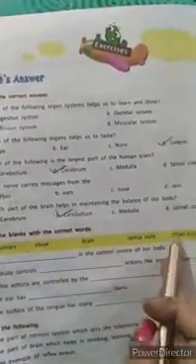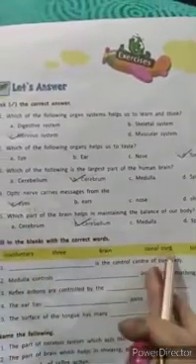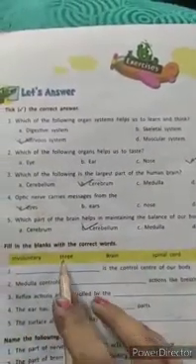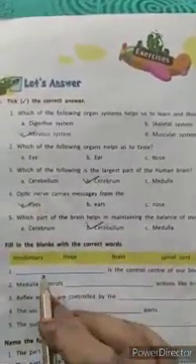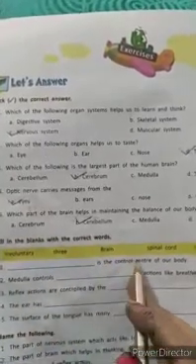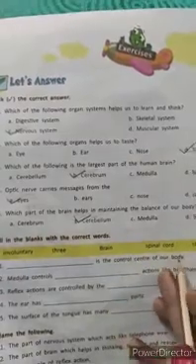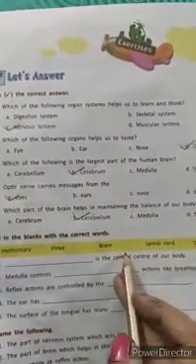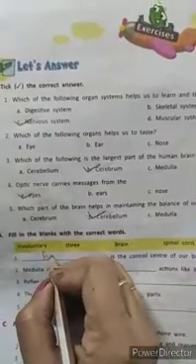Here the clue box is given. You have to take the help of this clue box and fill these blanks. The first is, dash is the control center of our body. What controls our whole body? The control center is the brain. So we will write over here brain.